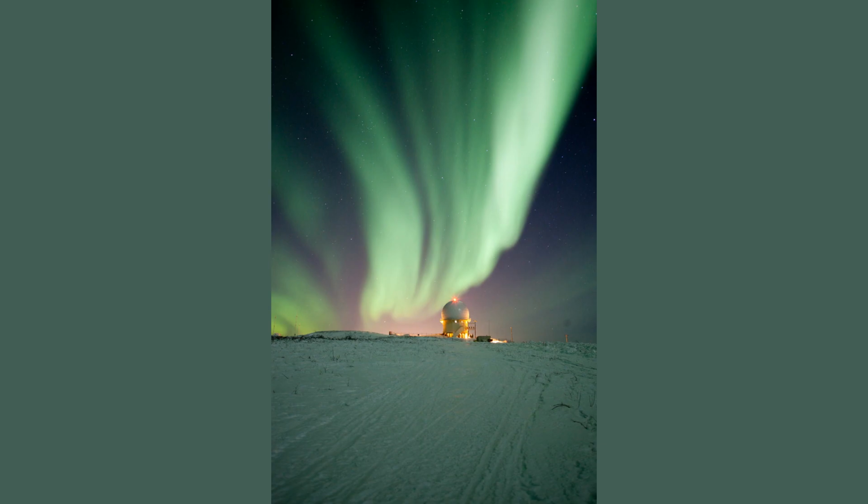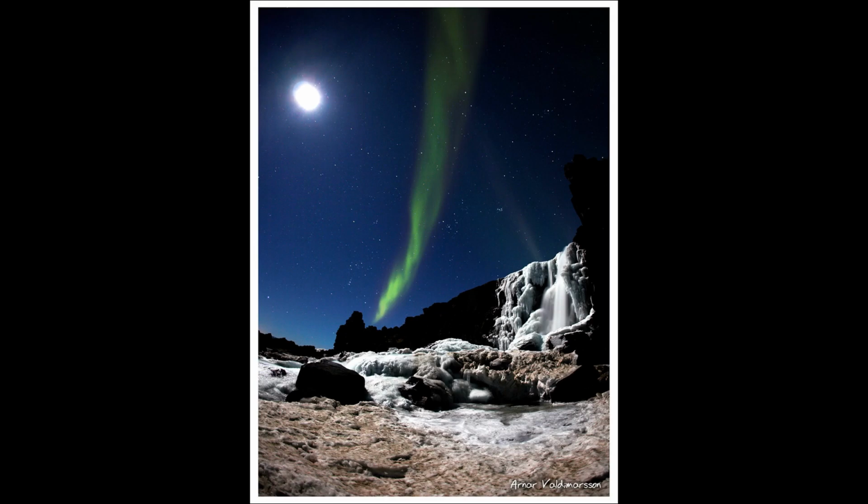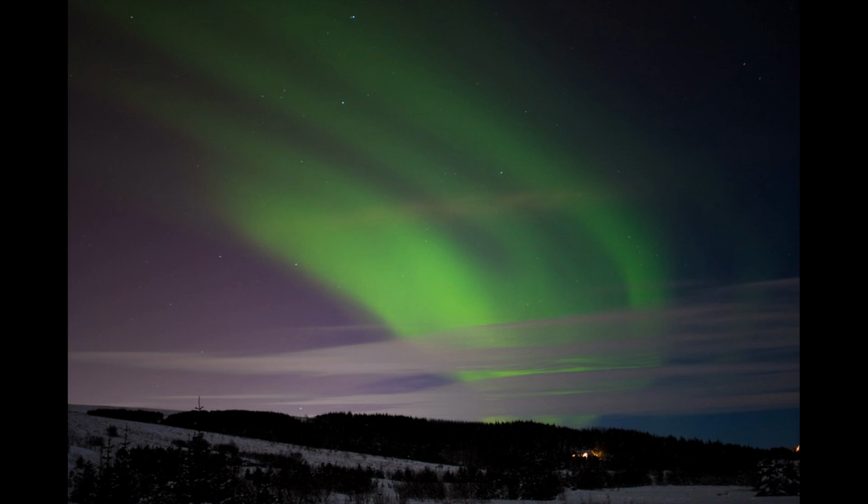When the charged particles from the solar wind collide with the Earth's magnetic field, they are accelerated towards the poles, where they collide with atoms and molecules in the Earth's atmosphere. Animation showing the collision of charged particles with atoms and molecules in the Earth's atmosphere, and the resulting emission of light. The emission of light is caused by the excitation of atoms and molecules in the Earth's atmosphere.